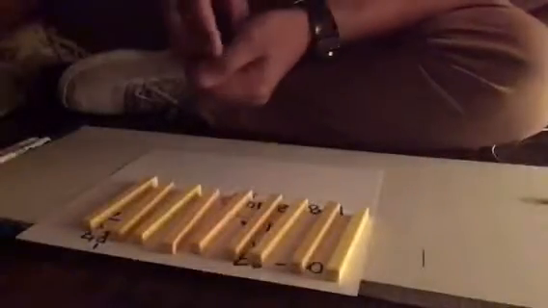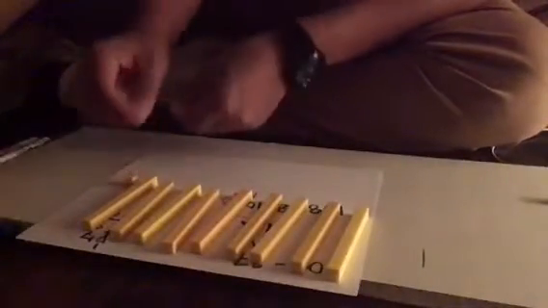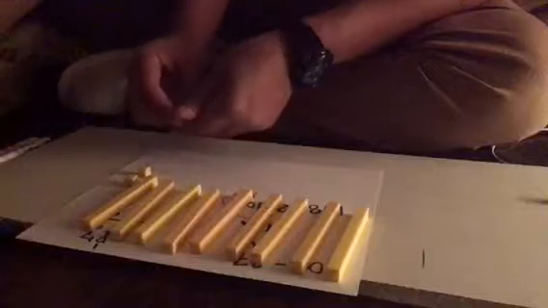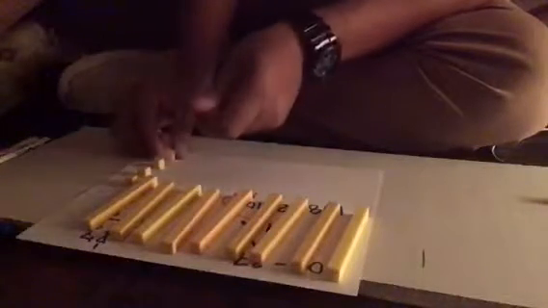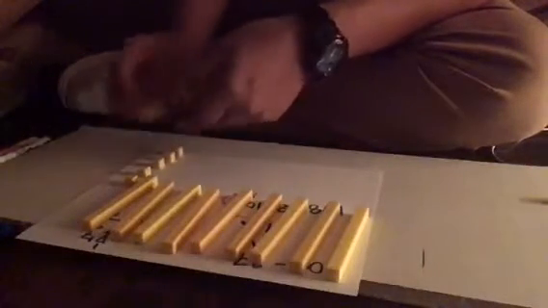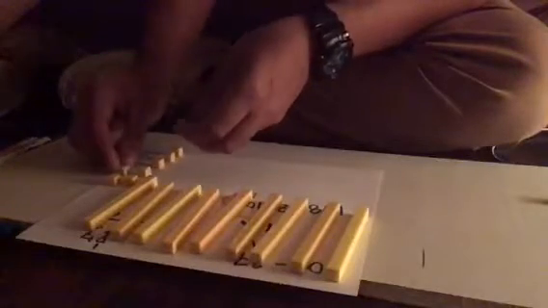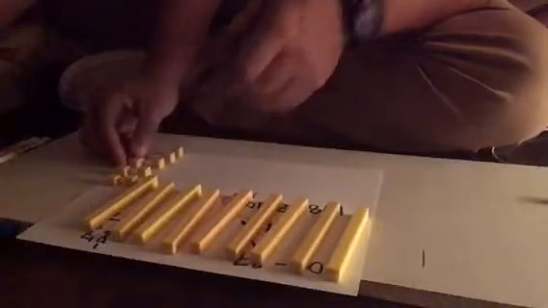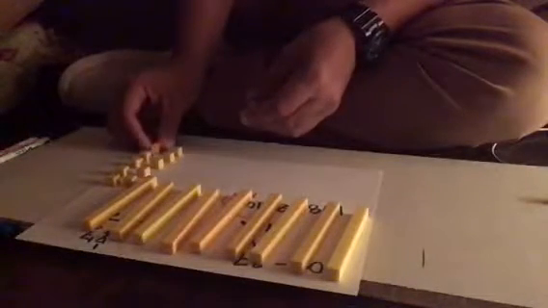Now that I have my 10 longs, I want to be able to convert one long into 10 units. And then we can put them in rows of 5 just to make it easier on ourselves. 1, 2, 3, 4, 5, 6, 7, 8, 9, 10.